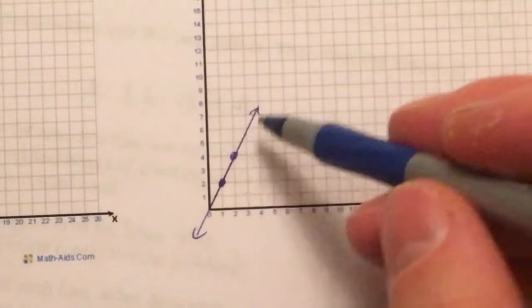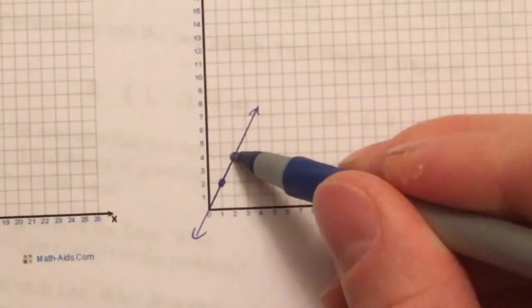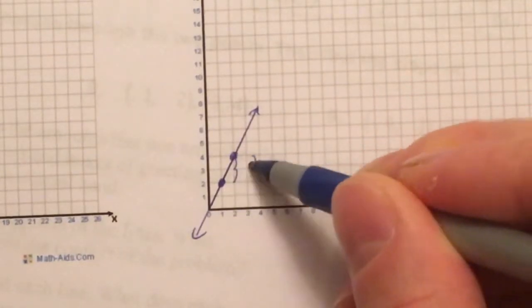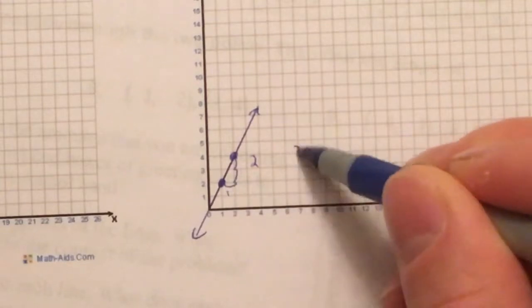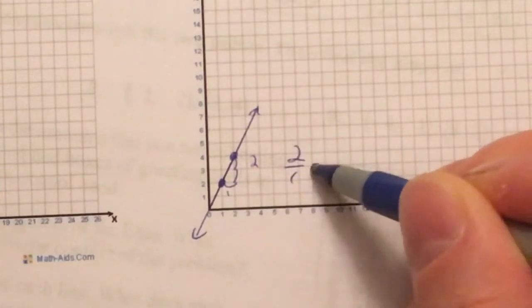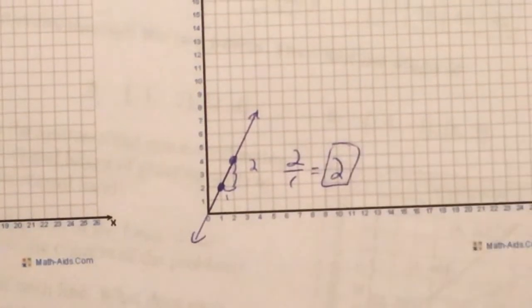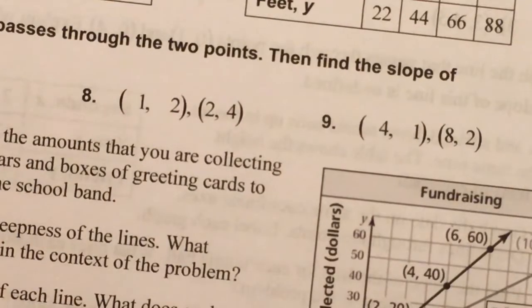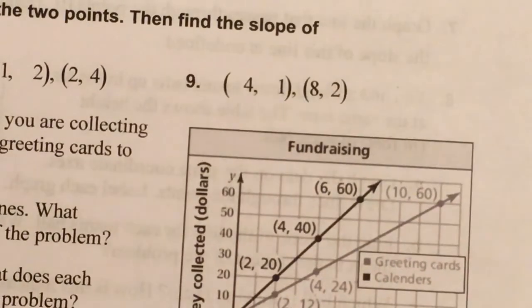All right, so the slope between those 2, again, is rise over run. 1, 2 jumps up, 1 jump over. It's 2 over 1, otherwise known as a slope of 2. And the last one, oh, you know what? I'll let you do that one.